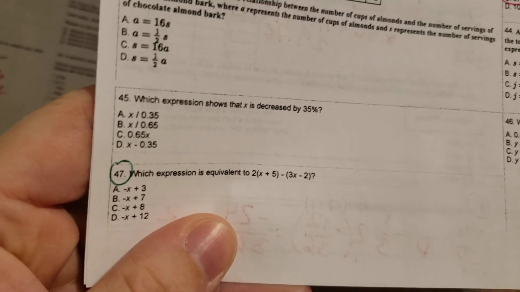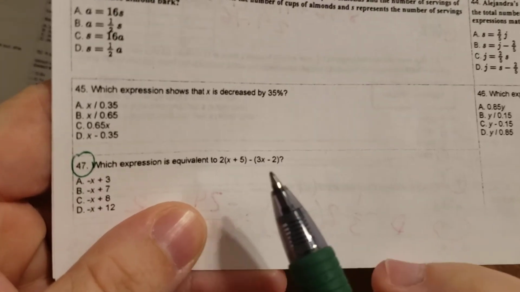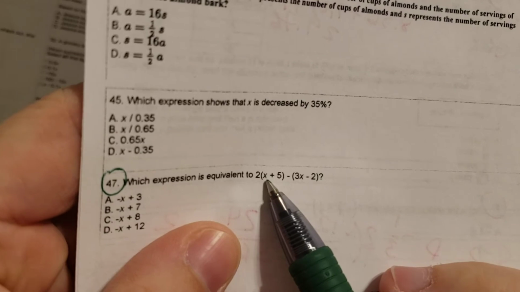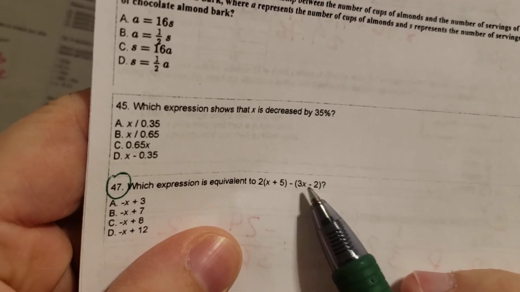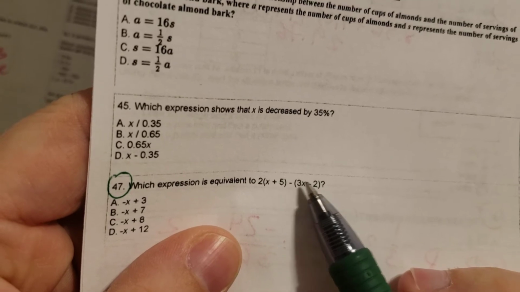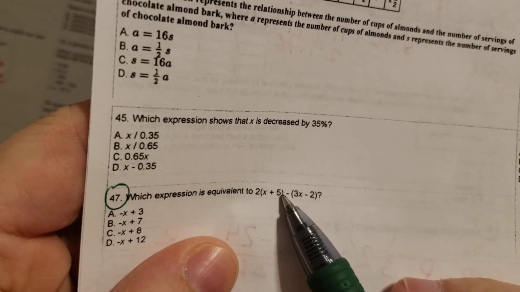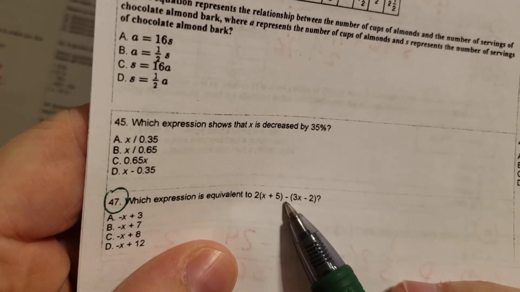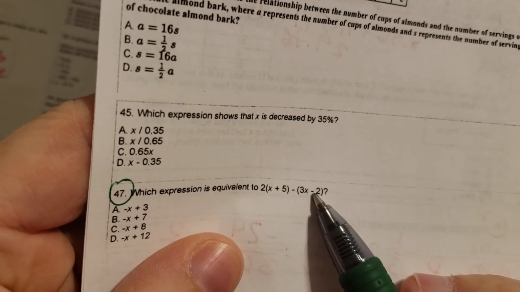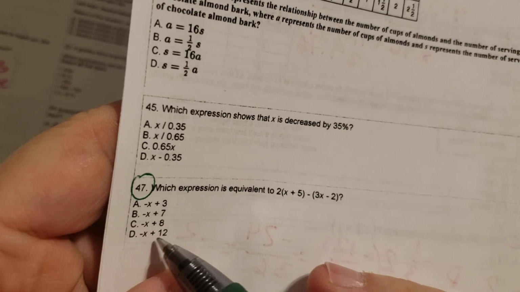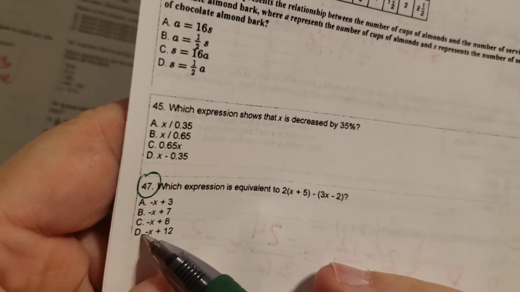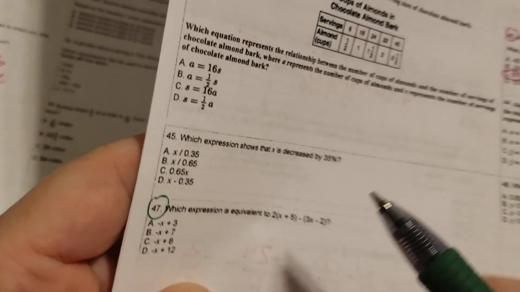If I pick x equals 0, then everything with x in it can just be ignored, because 0 plus 5 is just 5, and 3 times 0 is 0. 0 minus 2 is just negative 2. You can see 2 times 5 is 10, and minus negative 2 is plus 2, that'll be 12. If I plug in 0 for x over here, the only one that gives me 12 is d, so I'm guessing it's d. Let's do the math and double check.